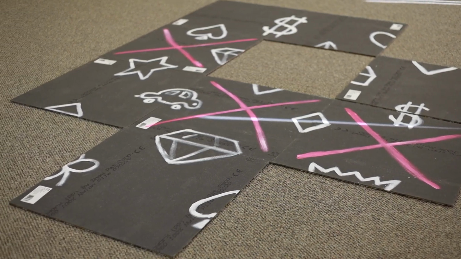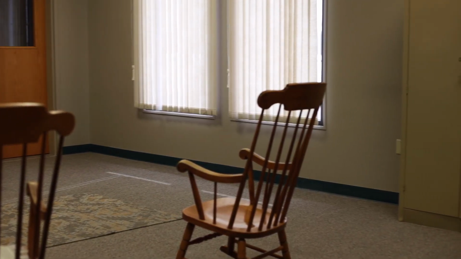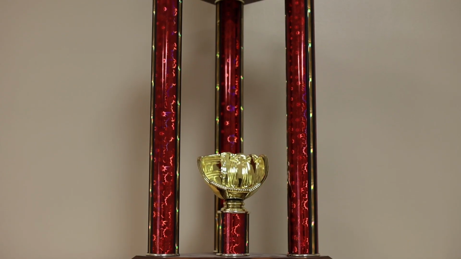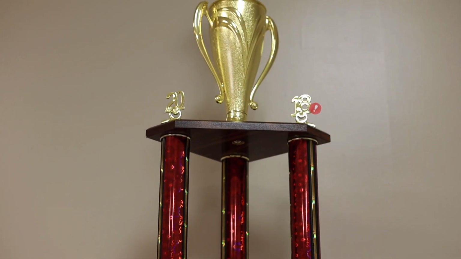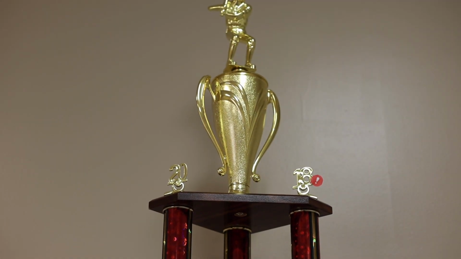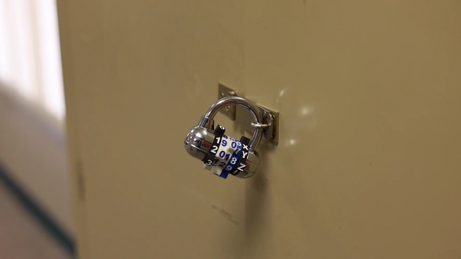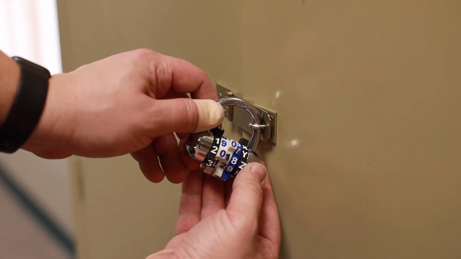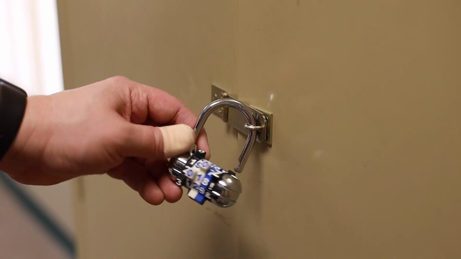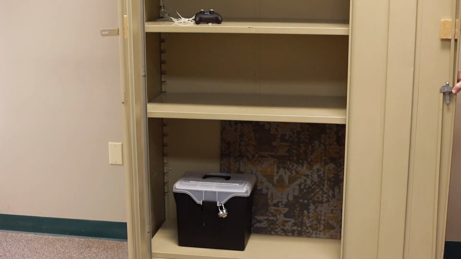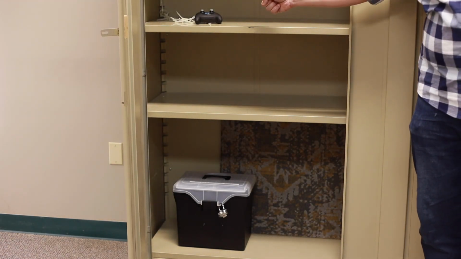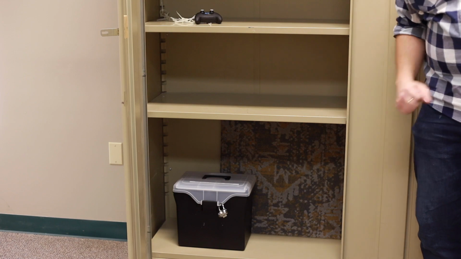In order to get those pieces, they're going to have to get into this metal cabinet. And getting into this metal cabinet is really easy. They just have to find this trophy, and on the trophy it says 2018 exclamation point. Once they put in the numbers 2018 plus the exclamation point, they will be into the cabinet. And once they open up the cabinet, they will see there are 3 important items: the remote control, the box with a lock on it, and the rest of the carpet tiles.